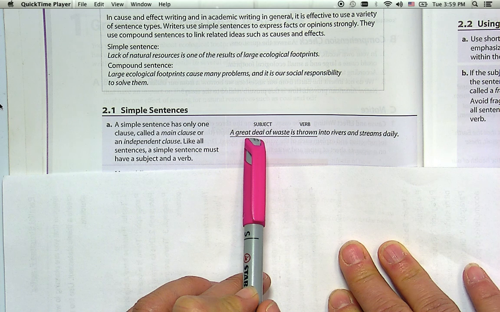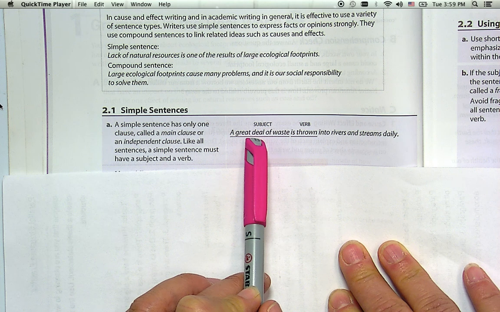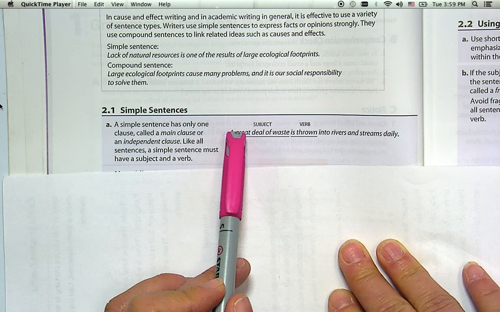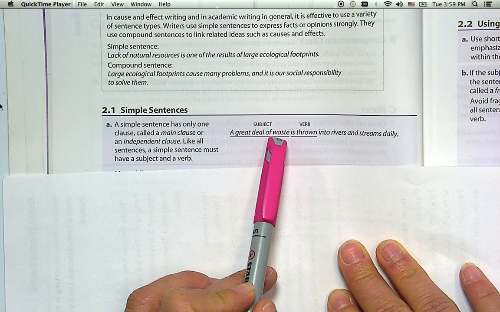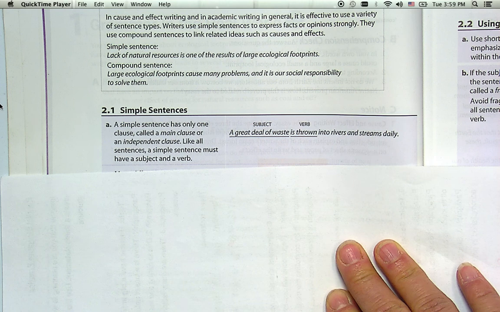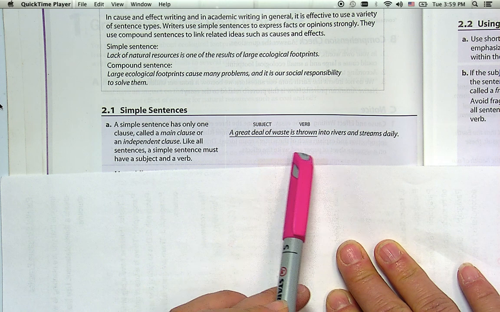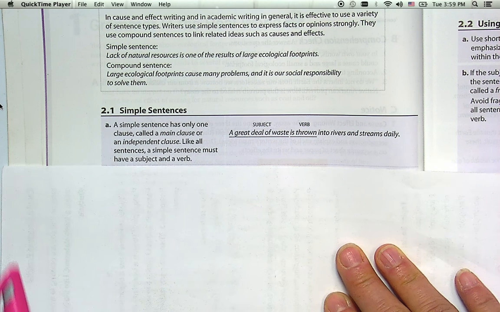It's another way to say a lot of, and we will go over this when we go over quantifiers. Those are things like much, many, few. This is another type of quantifier. A great deal of waste or trash is thrown, this is our passive grammar, into rivers and streams daily. So someone throws the waste. The waste is thrown. All right.